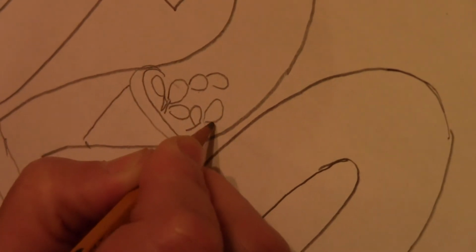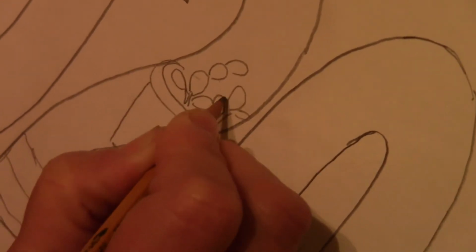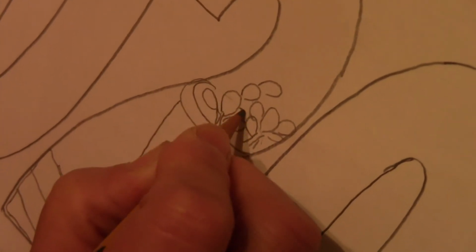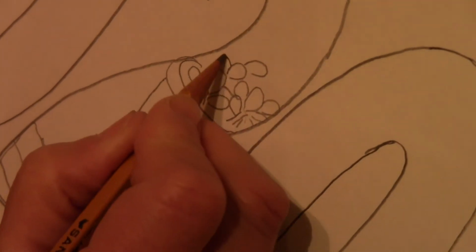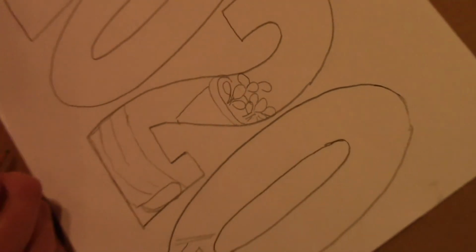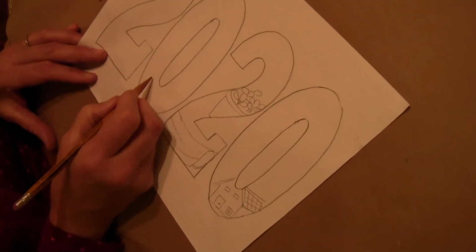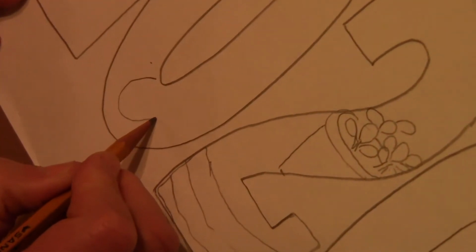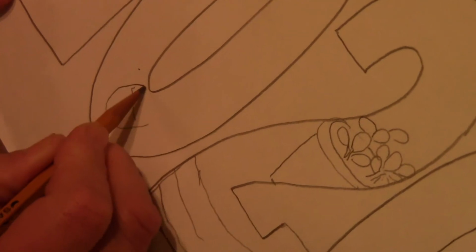I've been working with jade plants, and jade plants have kind of circular leaves, so I'm going to have a jade plant there. And I did a lot of walking, so I'm going to put in a pair of sneakers.